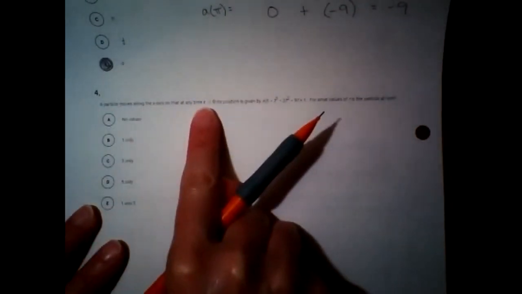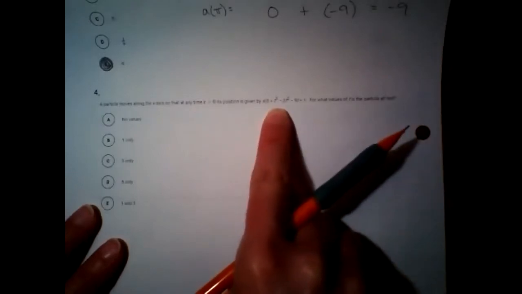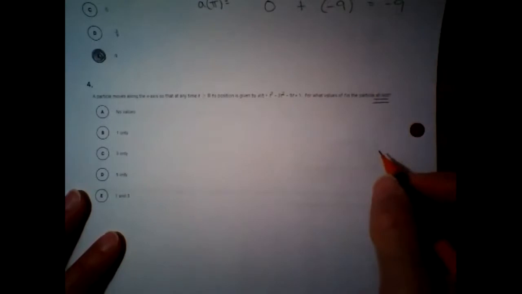All right, 4. Particle is moving, times are positive, position is given by this. We want, when is the particle at rest? So what does that mean we need to do? At rest, how will I figure that out? All right, good. What are we going to set equal to 0? We have to set something equal to 0. Good. Velocity will equal 0.